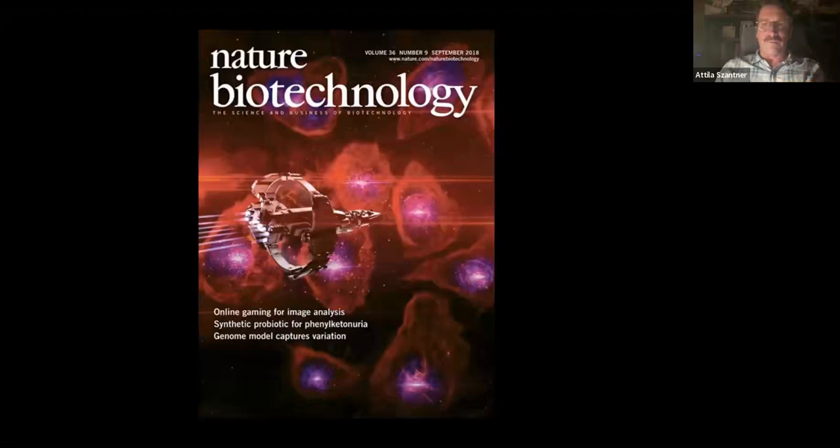This was the first major publication of the project, and it was quite significant because Nature is not really keen on publishing, let's say, fake science or made-up science. But they thought that this project is so important that they approved that these spaceships, which definitely don't exist, will fly on the front page of Nature Biotechnology. These are the spaceships from the game EVE Online.